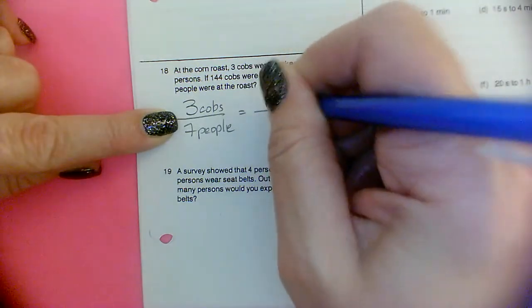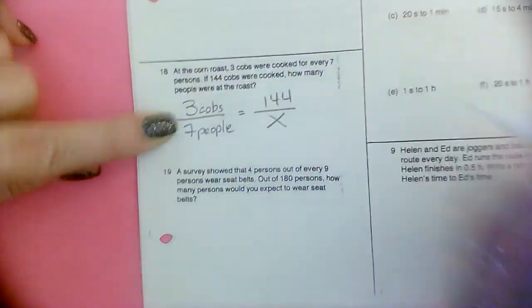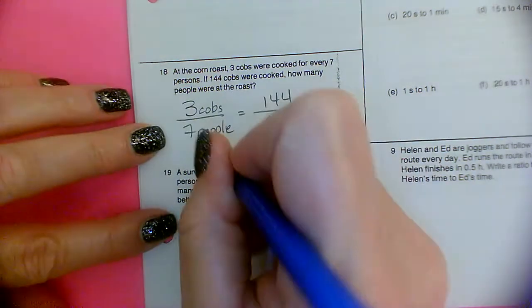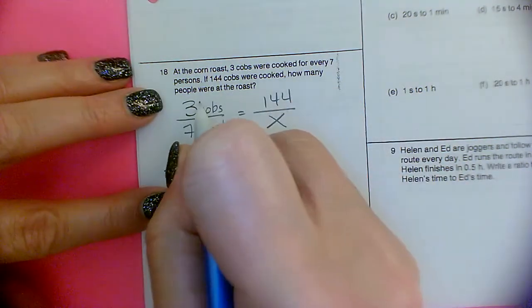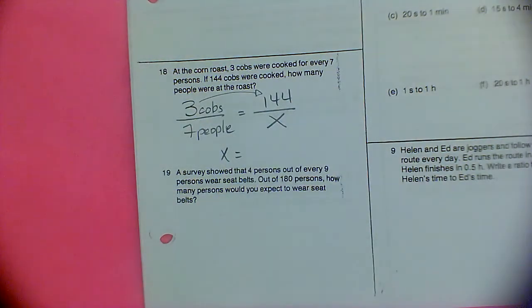So 144 is going to go there. My x is going to go on the bottom. So now I have to figure out, what did I multiply 3 by to get 144? Now there are a couple of things where maybe using a calculator might be okay, and this is probably one of them, right?